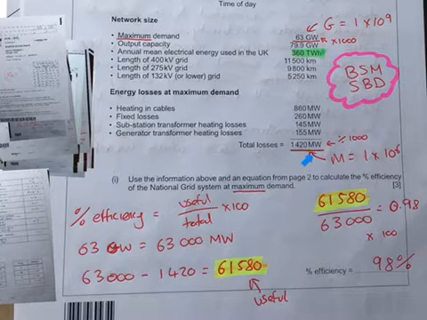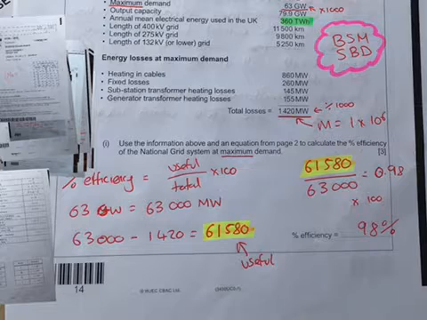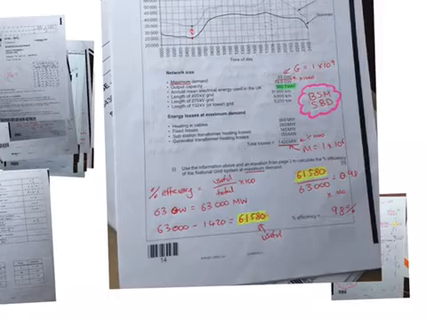So I need to convert one of them. I either need to put megawatts up to gigawatts, or I need to bring gigawatts down to megawatts. And the way I've done it, I've taken a gigawatt to a megawatt, because I'm going from big to small, so I multiply by 1,000. So 63 gigawatts is the same as 63,000 megawatts. Now I've got my total. I can minus my wasted, and that's going to give me 61,580. That's my useful energy now. And now I can use my equation, useful over total, times by 100. It's 98% efficient. That's really good. That's a good efficiency for 3 marks there.